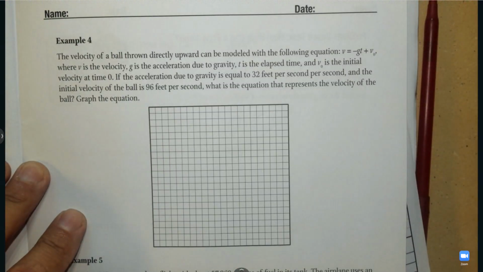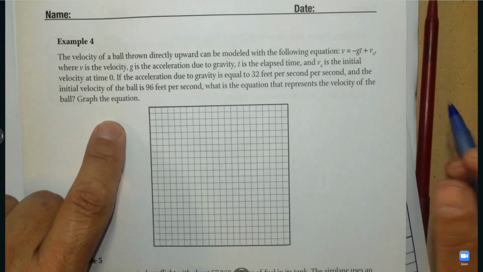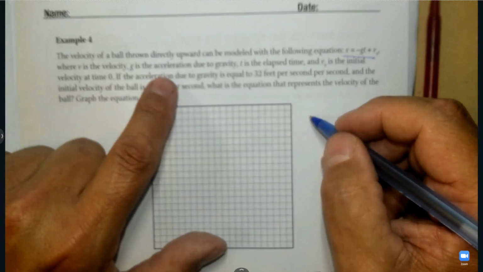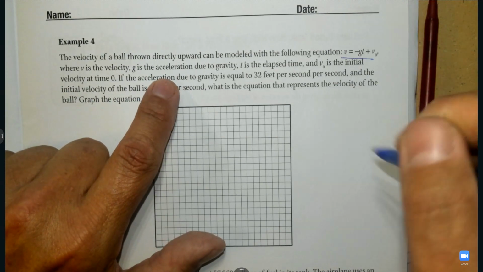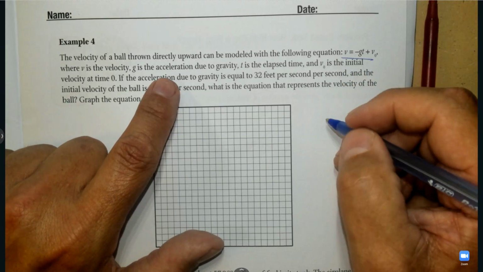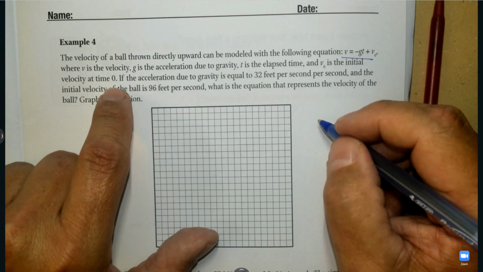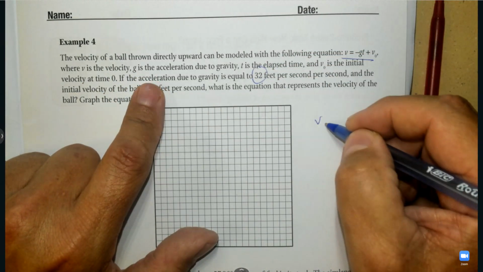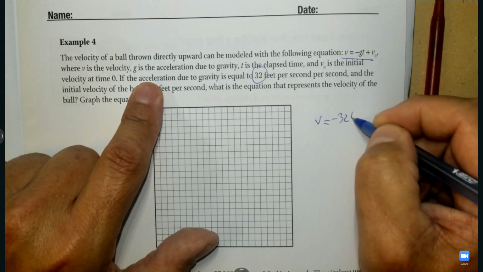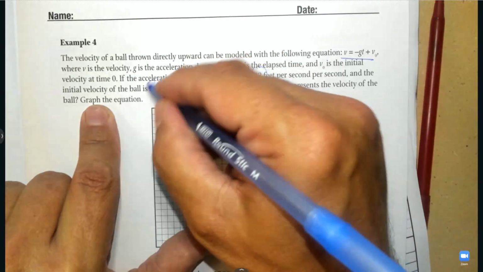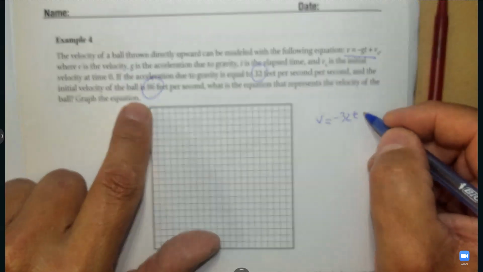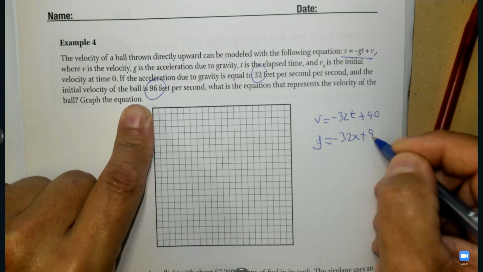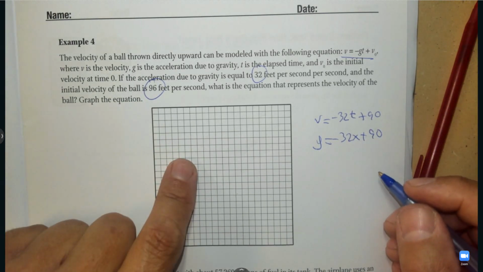The velocity of a ball thrown directly upward can be modeled with the following equation. v is velocity and g is the acceleration due to gravity. It's negative because the ball's going down. t is the elapsed time, and v sub 0 is the initial velocity at time 0. So we're going to plug in: if the acceleration due to gravity is 32, which it always is, no matter the weight, that's going to be negative 32t. And the initial velocity is 96, so v sub 0 is 96. There's my equation. You could also write it like this if you just hate those letters: negative 32x plus 96.